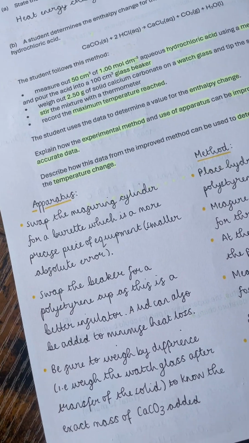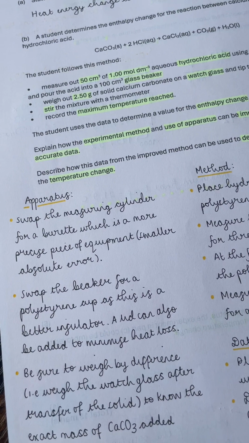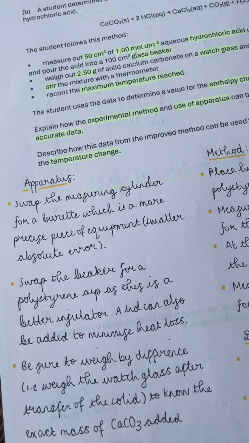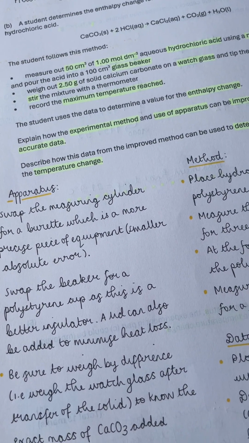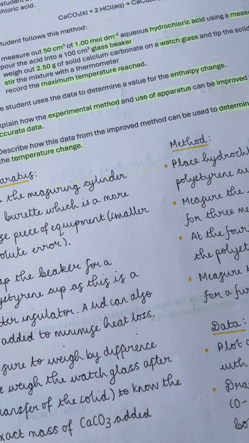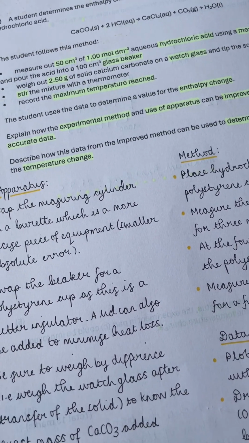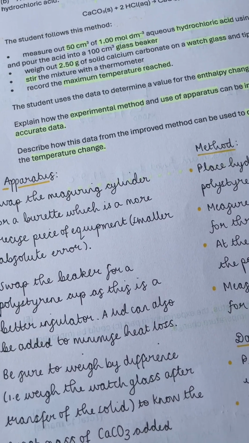Now the other glaring error here is that they never actually took a value for the initial temperature. They just threw the solid in and then stirred it, recorded the maximum temperature reached. How can you get an accurate temperature change if you don't know what the temperature was in the beginning? You can't. But the method needs to be tweaked a little bit more significantly than that.